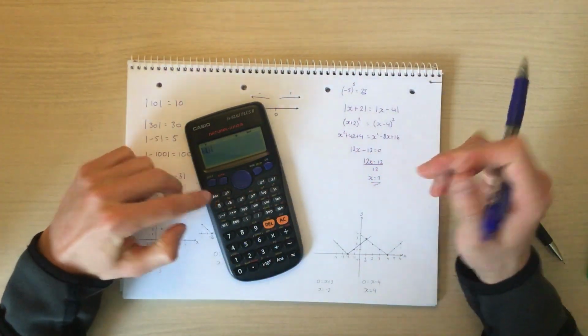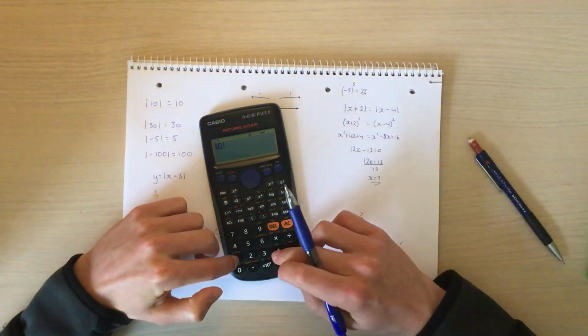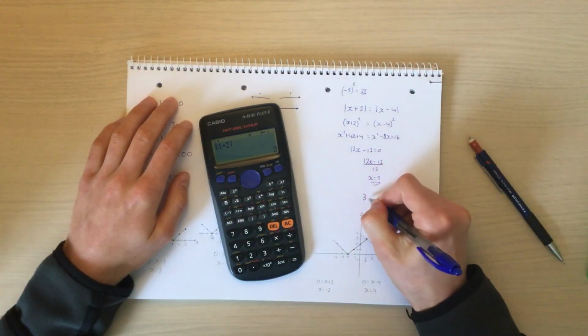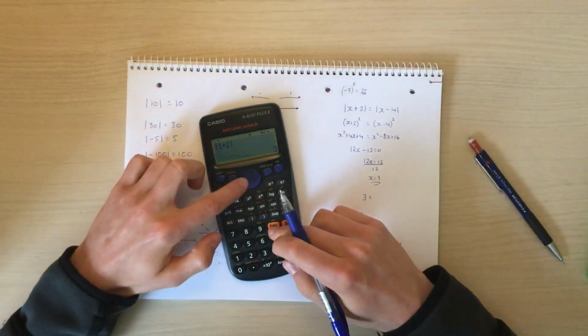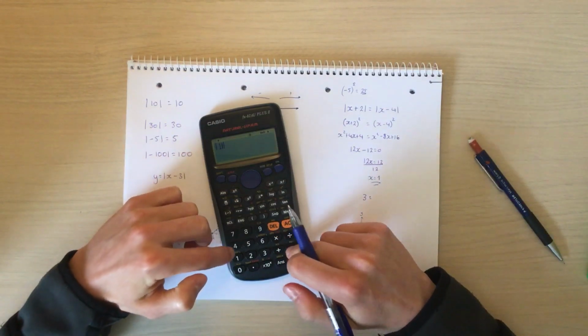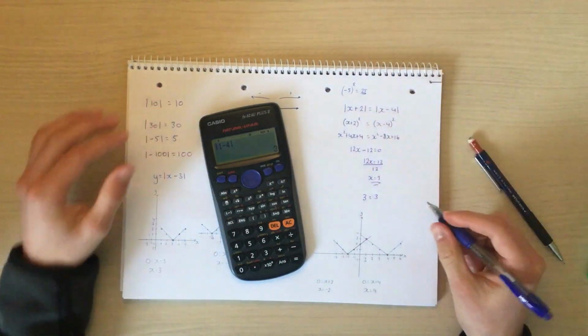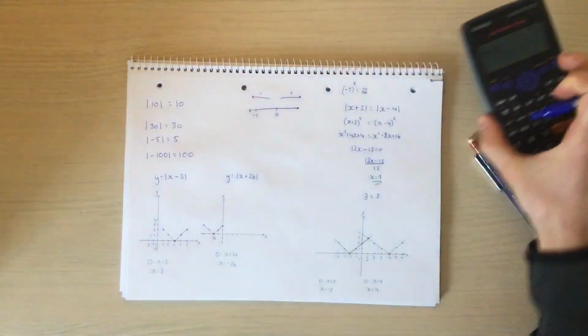So we saw it in the graph when we graphed them, but this is how we do it algebraically. And then let's go ahead and check that. If we substitute in 1 as the x value, on the left side we're going to get 3, and then on the right side 1 minus 4 is also equal to 3 when we use the modulus. So that is how we solve that question.